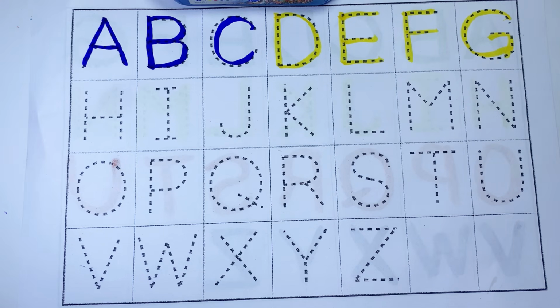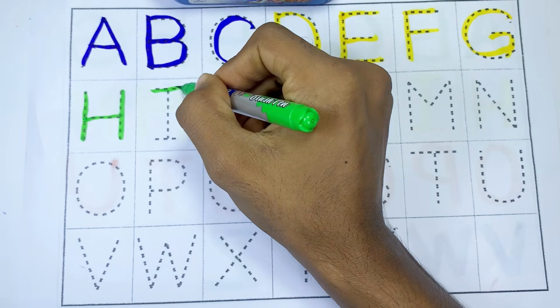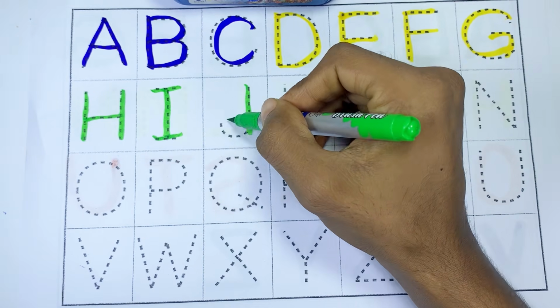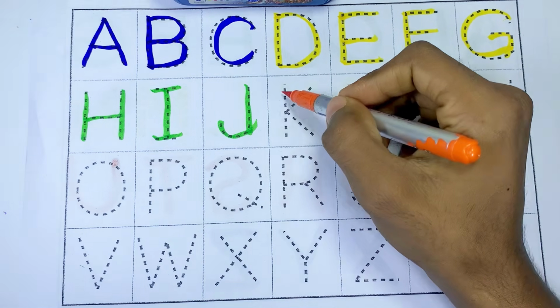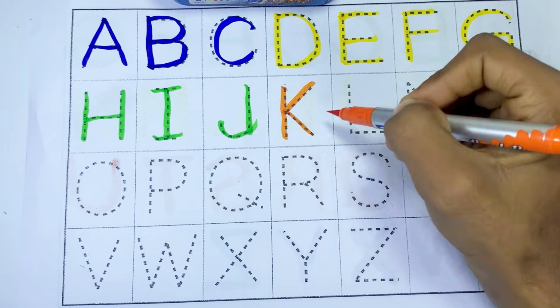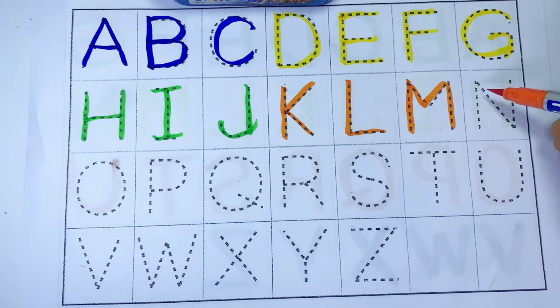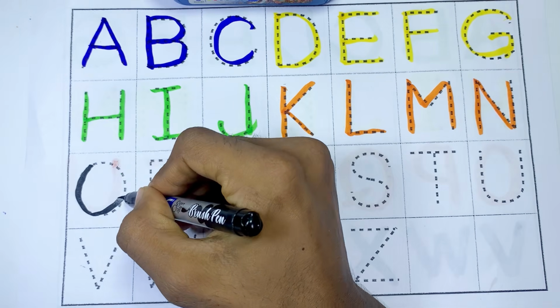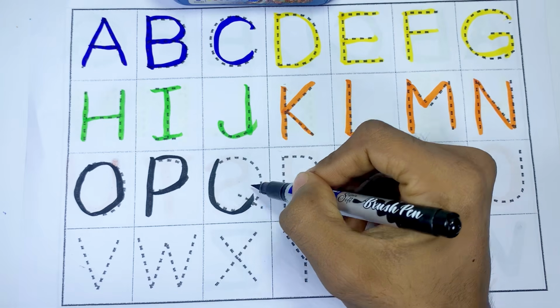Kids, now you draw H. H for helicopter. I for ice cream. J for joker. Kids, now you draw K. K for king. L for lion. M for moon. N for nose. Kids, now you draw O, the alphabets of O. O for octopus. P for parrot.